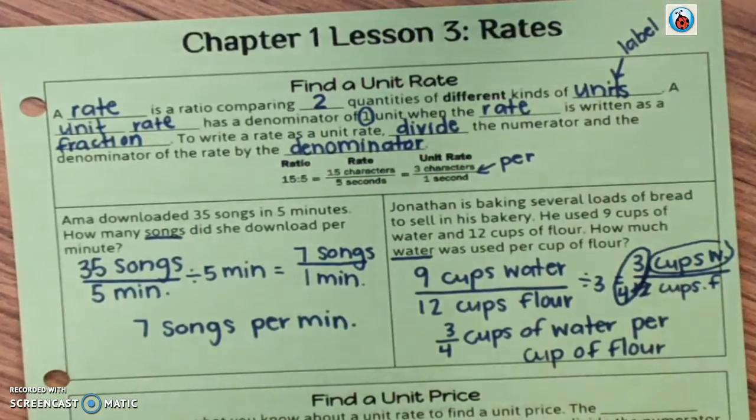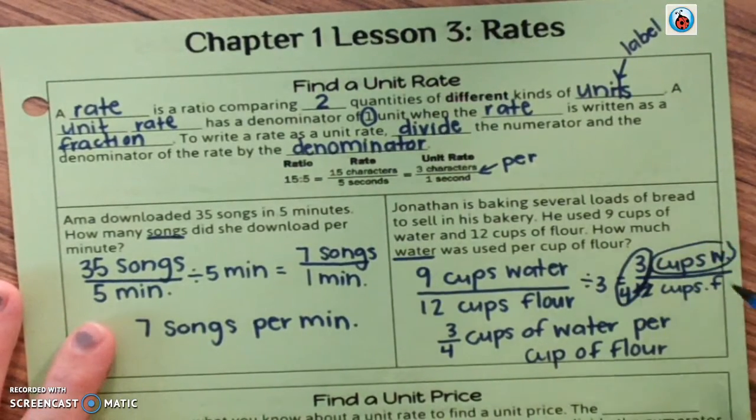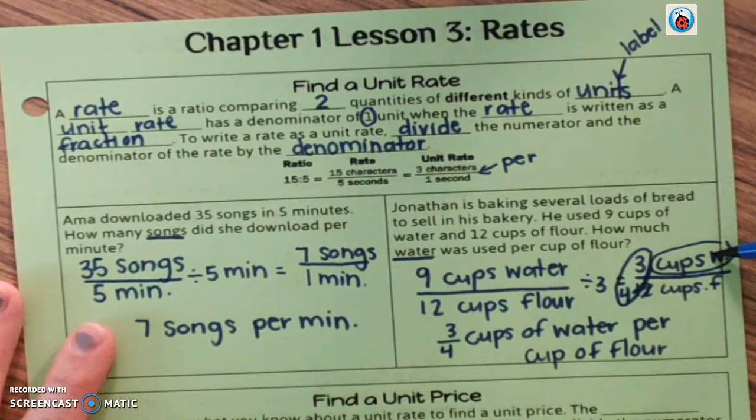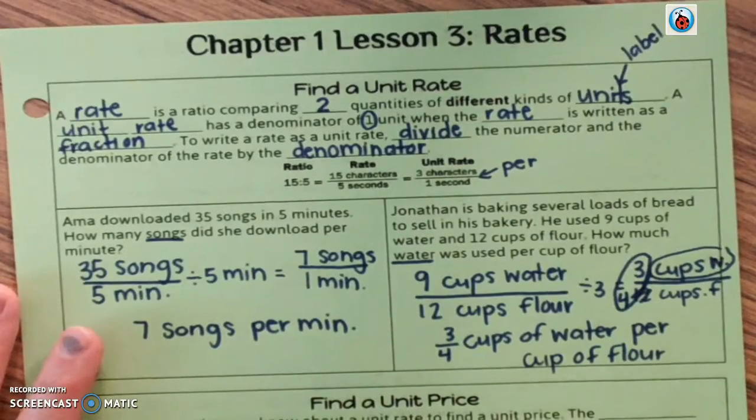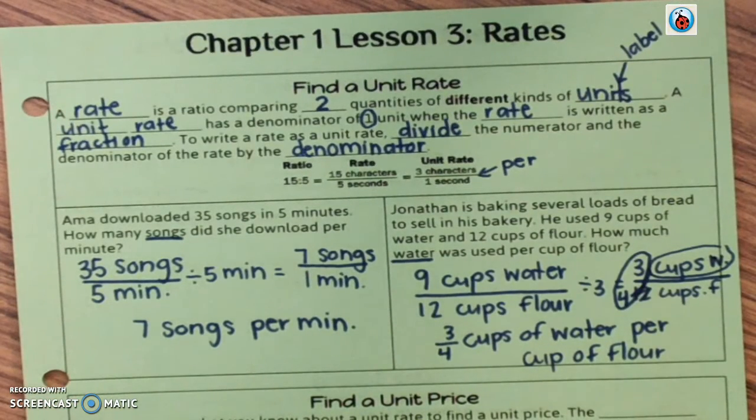So when you realize that you can't do like 9 divided by 12, you just simplify it. You take the fraction, and then you always put the top label per bottom label. And we'll practice more once we get into the book after our notes. Okay, the next one is unit price.